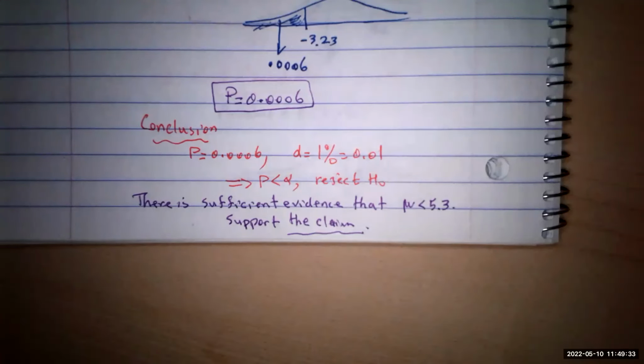So it's going to be equal to the x bar. X bar is 25,910 minus mu of 24,819 over the sigma 1,917 over the radical n, which is 40.